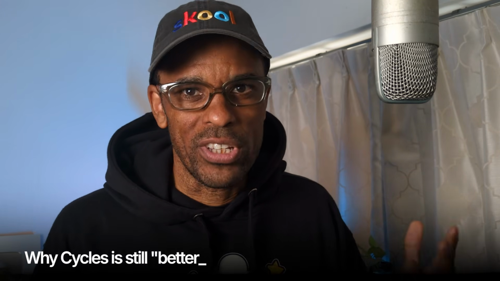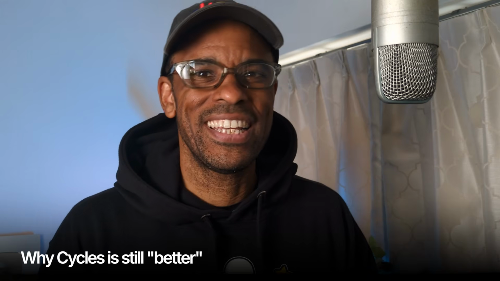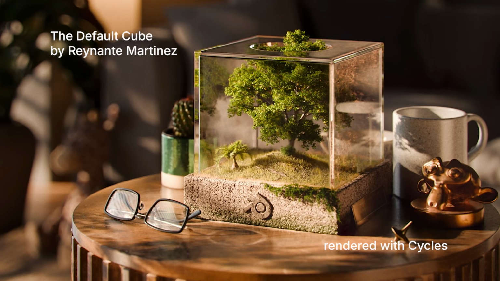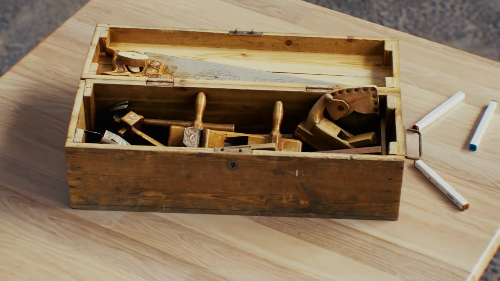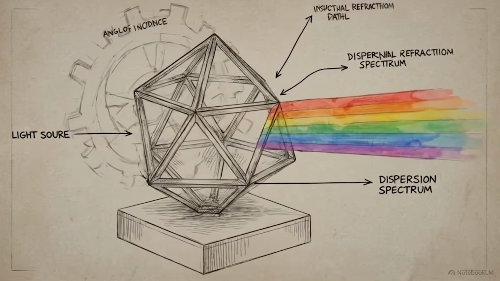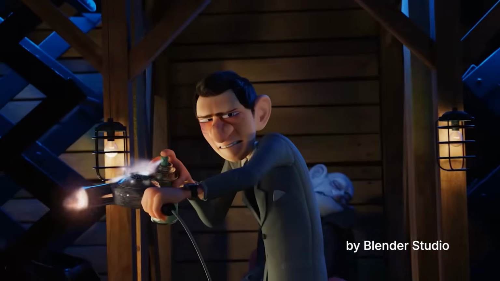People think, okay, so Octane is just better. Not exactly. Octane isn't magically realistic. It's just more physically strict. You can still get bad looking renders in Octane, and you can absolutely get photoreal results in Cycles. Because Cycles isn't trying to be a camera, it's more of a full lighting toolkit. You can fake lighting, you can stylize lighting, you can break realism on purpose, and it handles all of that really well.